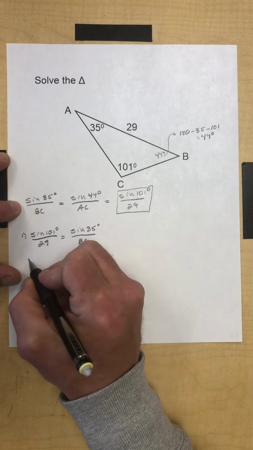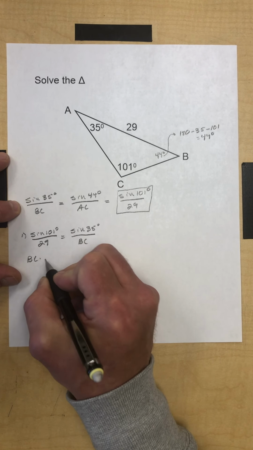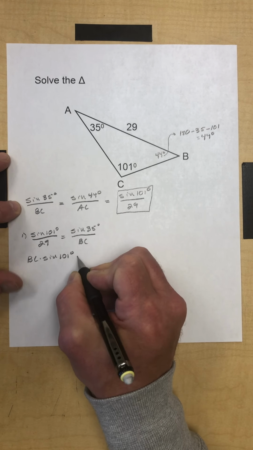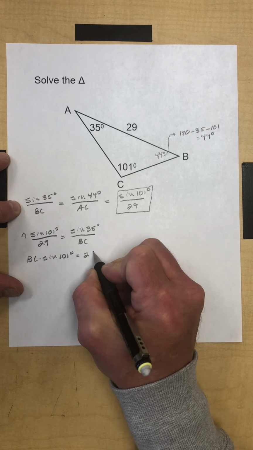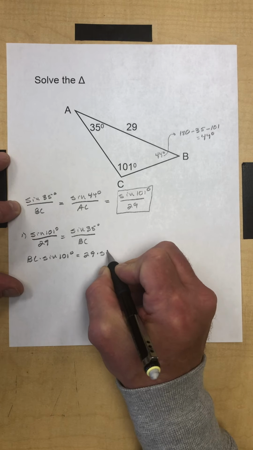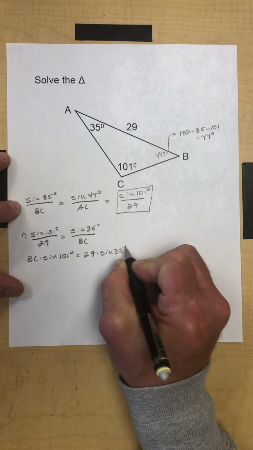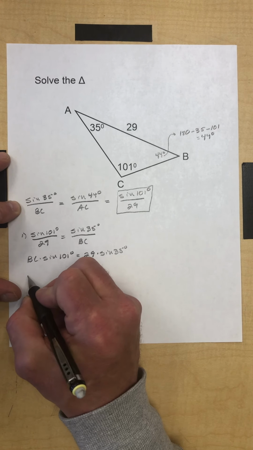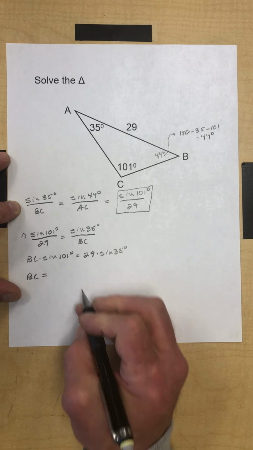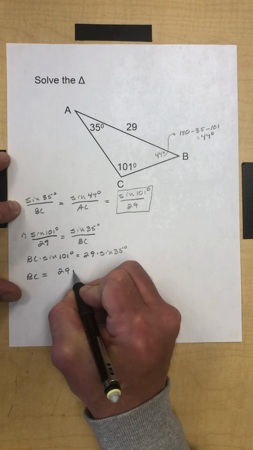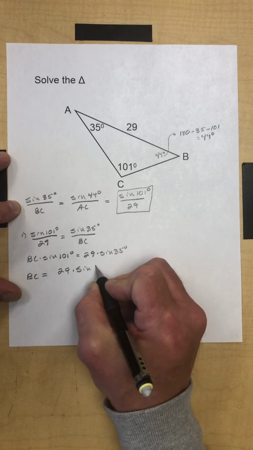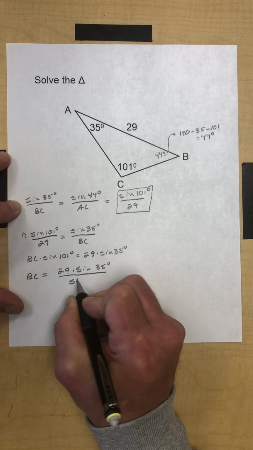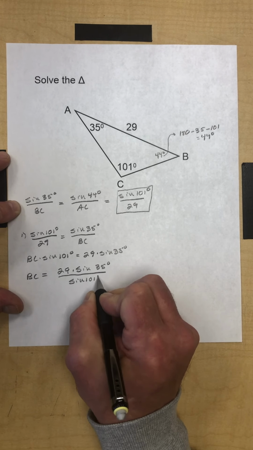Take your cross products, so you get BC times the sine of 101 equals 29 times the sine of 35. Then we divide both sides by the sine of 101. So BC is 29 times the sine of 35 divided by the sine of 101.